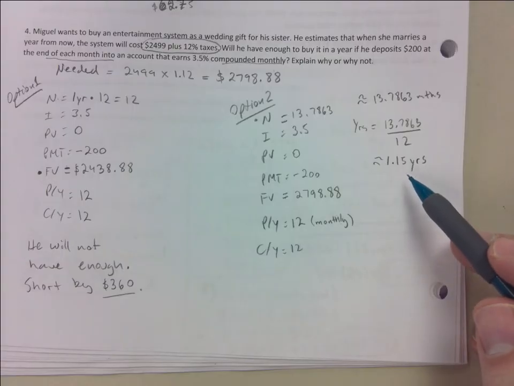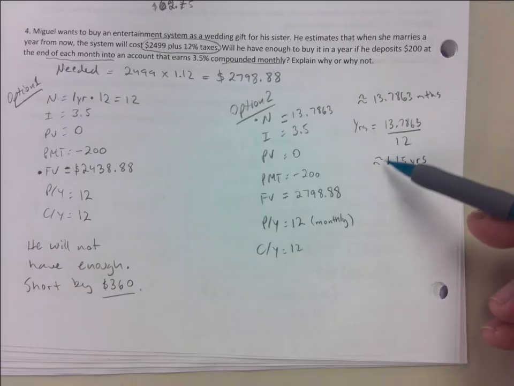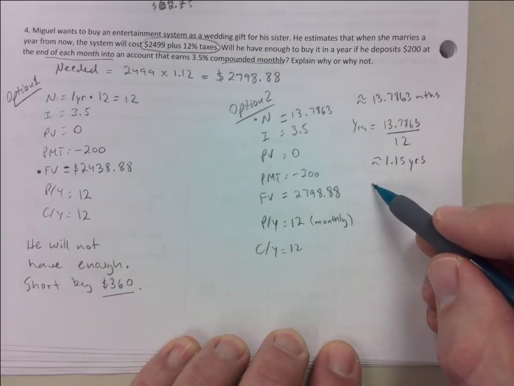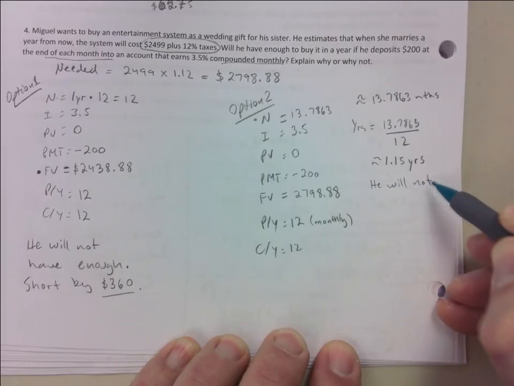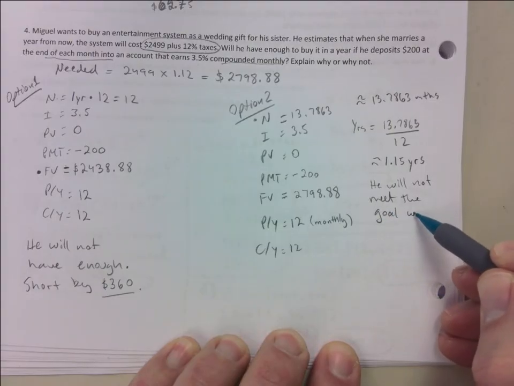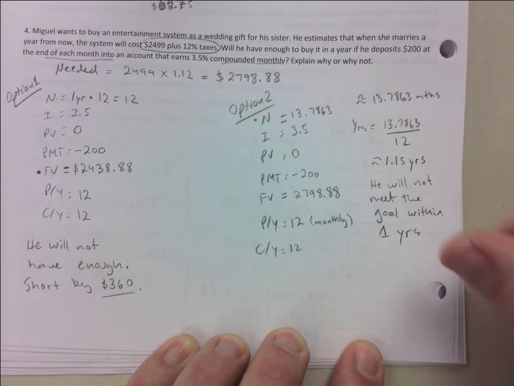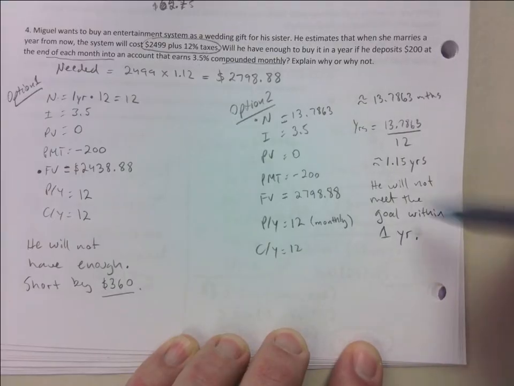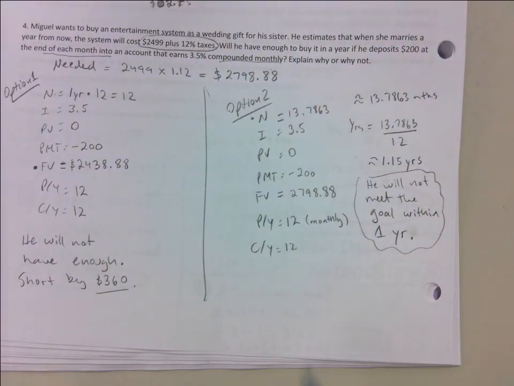So this is another way of solving this question where you say, hey, if he sticks to the $200 a month and he wants this in the future, it's going to take him longer than a year to save it up. Okay? He will not meet the goal within 1 year. Okay? 1 year. So this is our conclusion here. Totally different ways of approaching this.